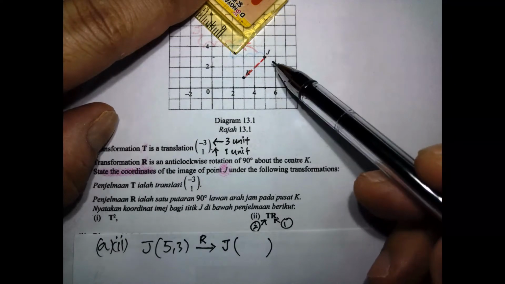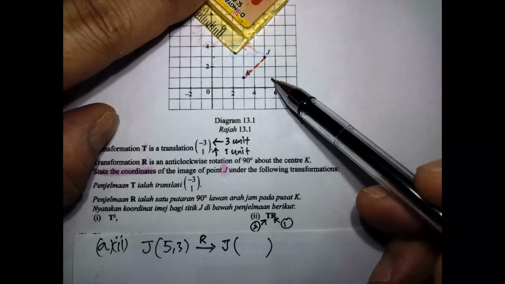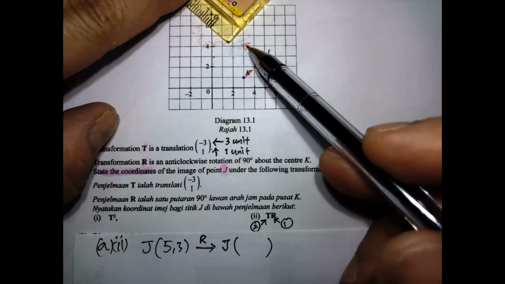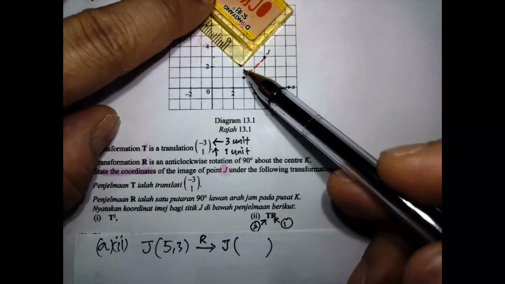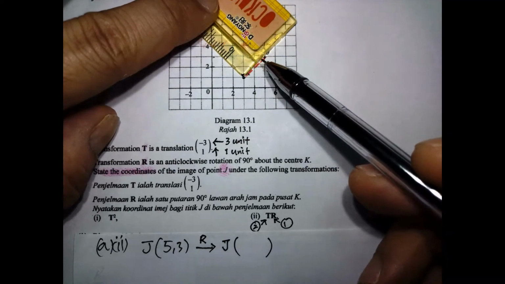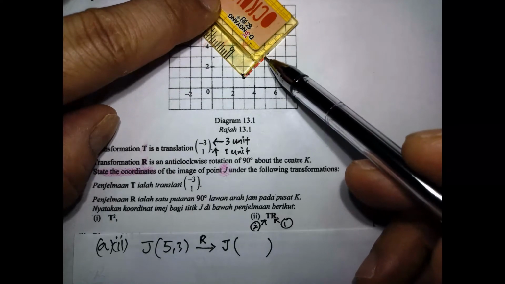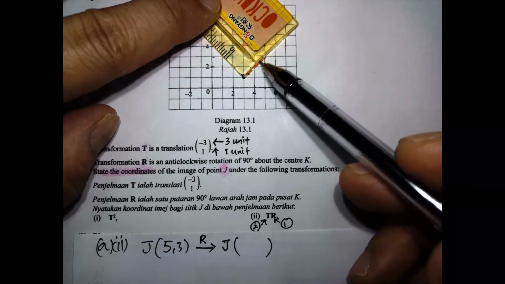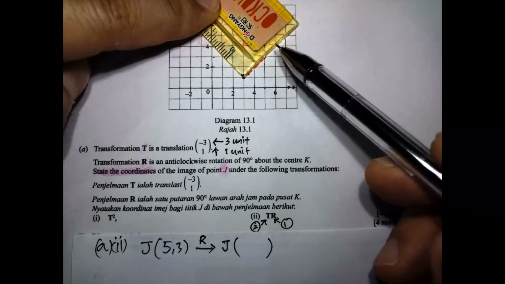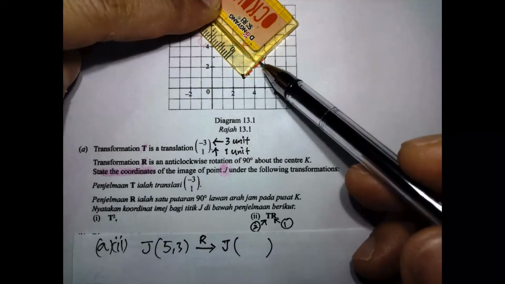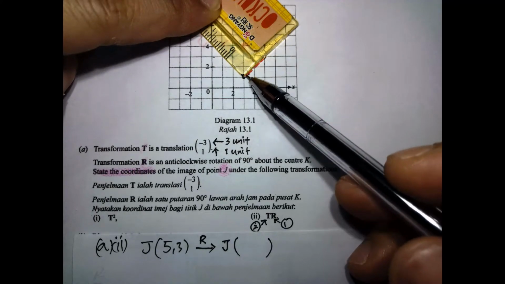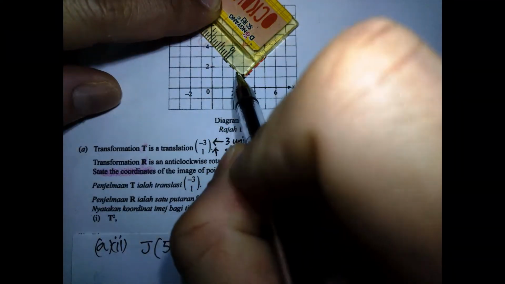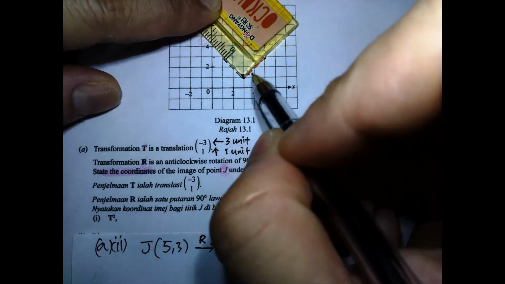If going clockwise, you put your ruler over here. But this one is anti-clockwise, so I put my ruler on top of the arrow I just drew. The center to the edge of the ruler. Now you adjust the line to be equal to the red line just now. You see the same length. This one is 2 blocks, so over this side will also be 2 blocks. So it will move from here to here.